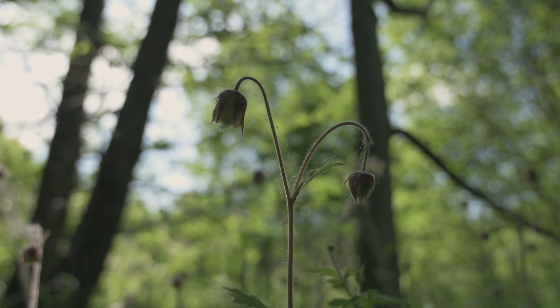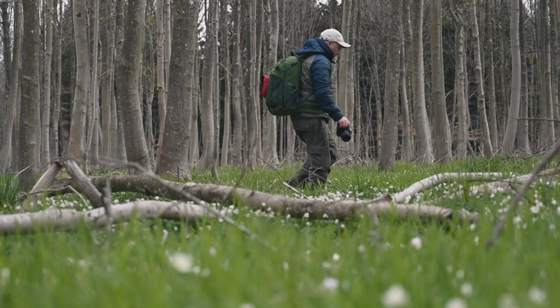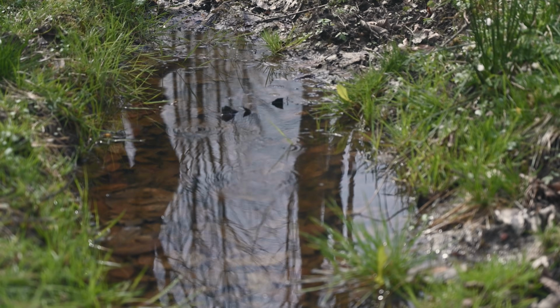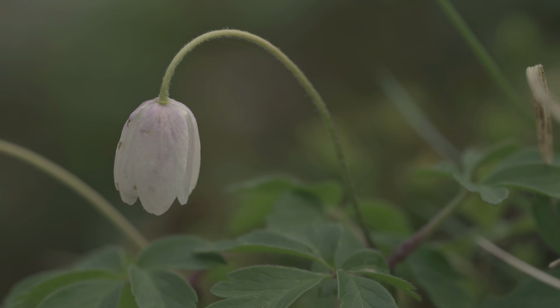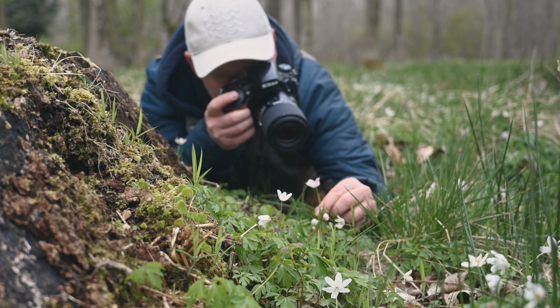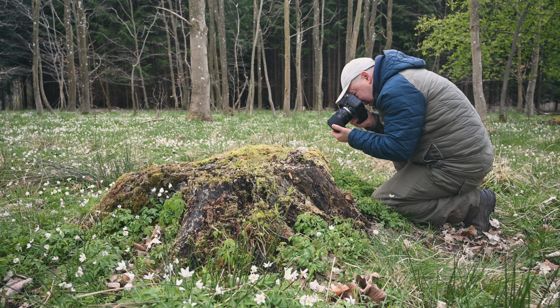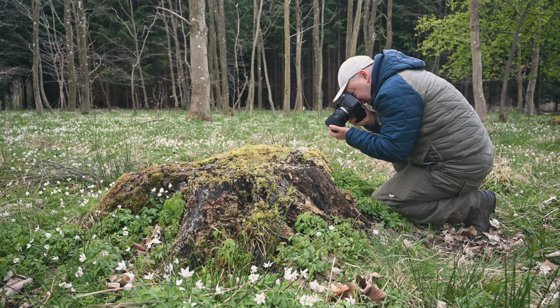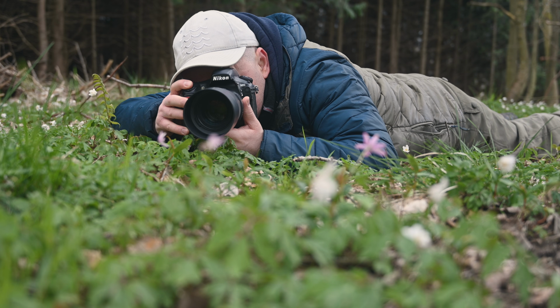Why is flower photography so difficult when it's so easy to find beautiful subjects? And it becomes even more challenging when you photograph wildflowers in the forest. In this video, you will get some essential tips on how you can capture amazing wildflower photos. Make sure you stay to the end, as I'll share a bonus tip that can save a lot of your shots from ending up in the trash can.